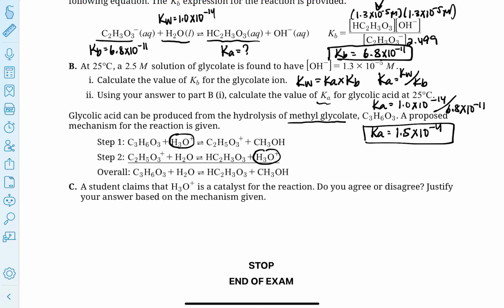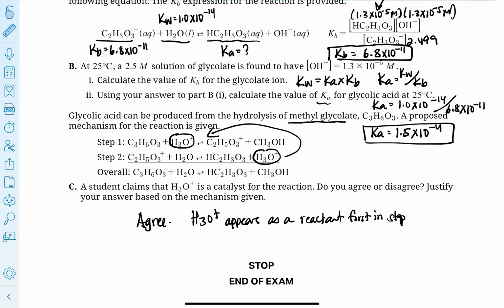So catalysts are also recycled. So what that means is, as a product in step 2, it's now available to come back and cycle back to another step 1 in the future to catalyze and speed up step 1. So I'm going to say that I agree, because the definition of a catalyst is H3O+ appears as a reactant first in step 1, which will speed up the reaction, and then it's produced as a product in step 2.